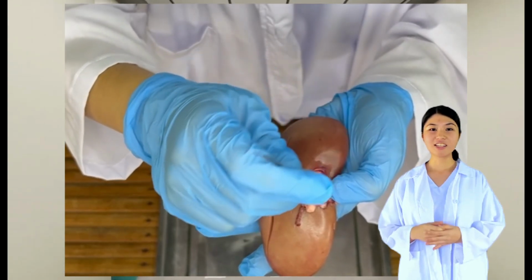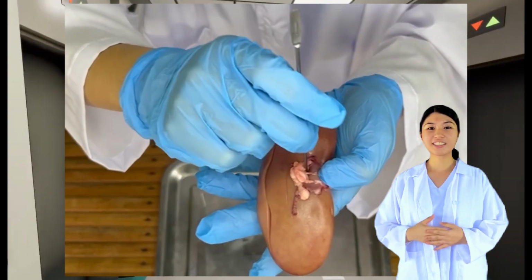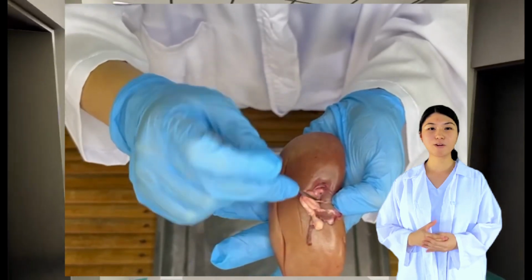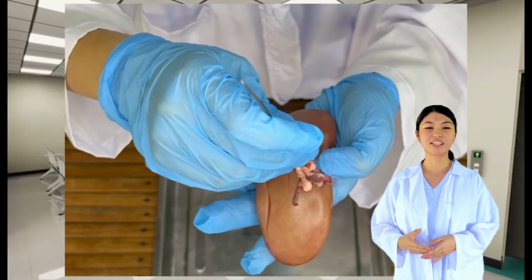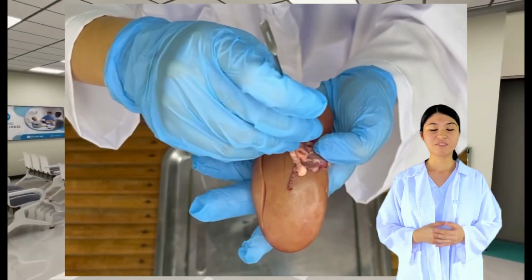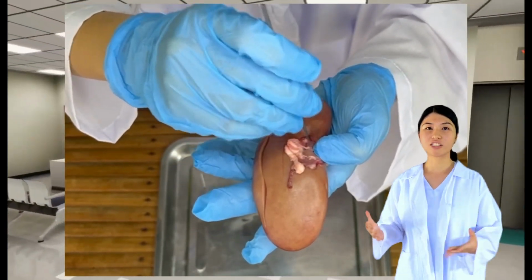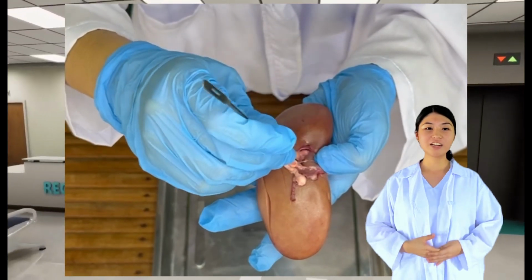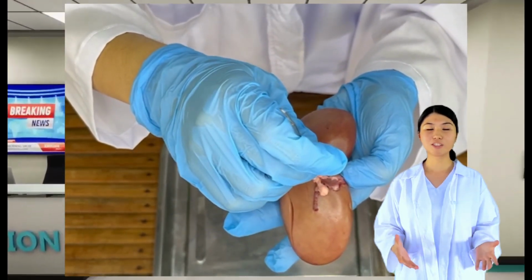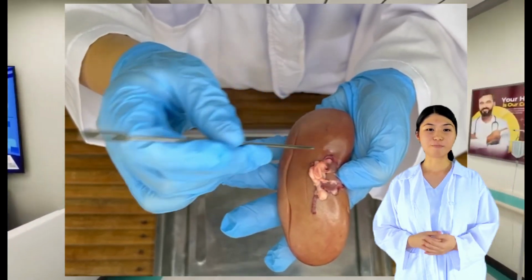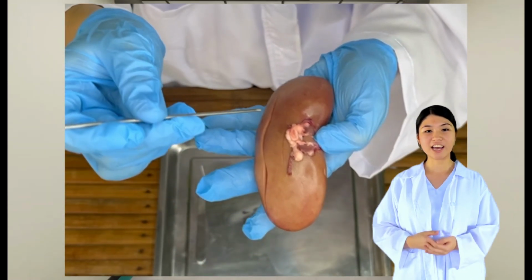When looking at the cross-section of the ureter, we can see that the outer layer is composed of two smooth muscle layers, including the outer one called the circular layer and the deeper one, which is the longitudinal layer. The ureter is also lined with transitional epithelium, similar to the bladder. Now may I have Mary discuss the internal anatomy of the kidney.